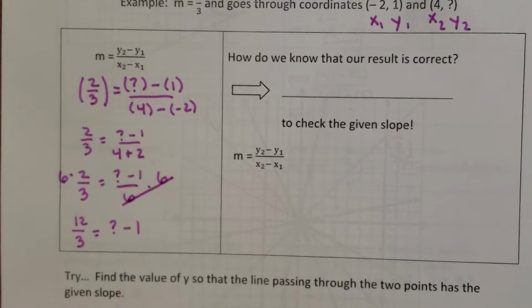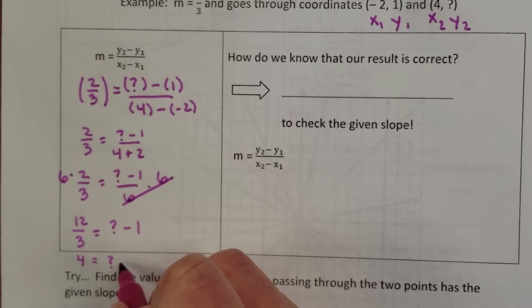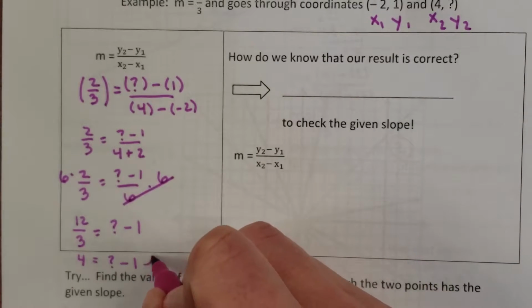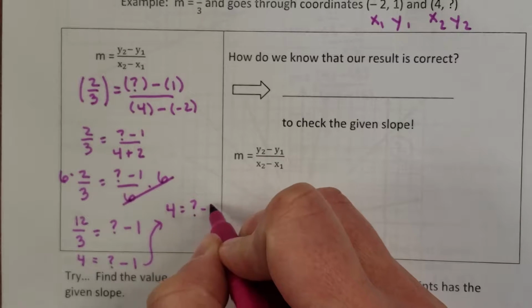Well, what's 12 over 3? 12 over 3 is 4. 4 is something minus 1. I'm out of space. I'm going to continue right here. Something minus 1.